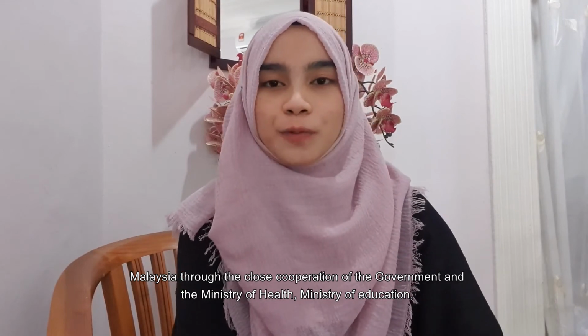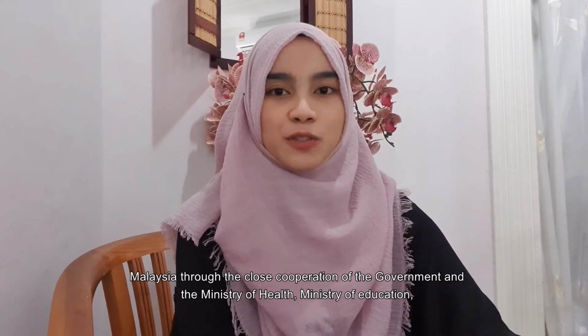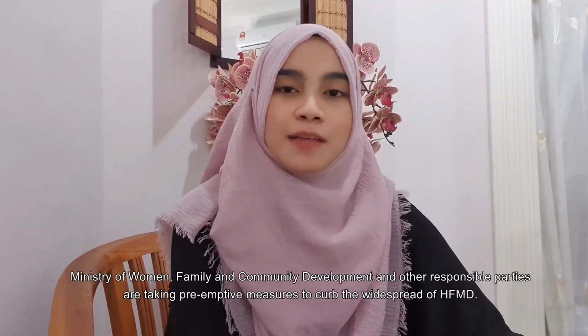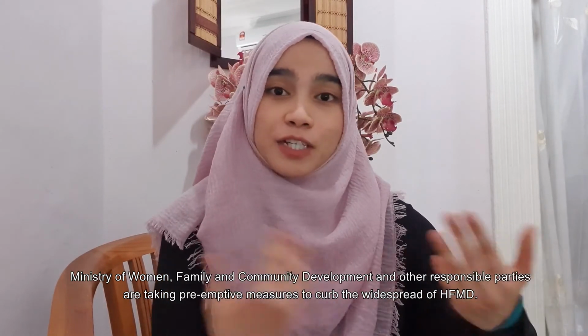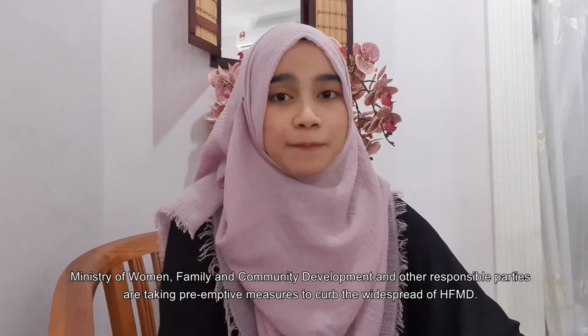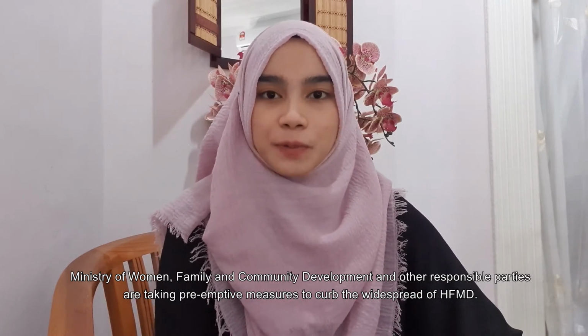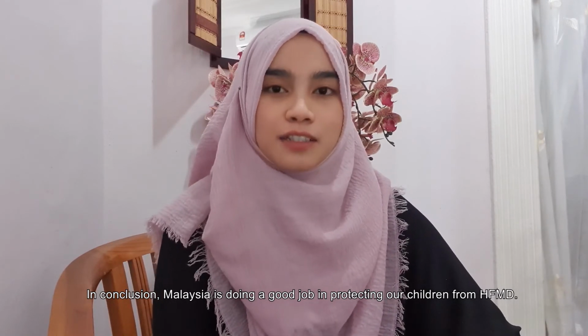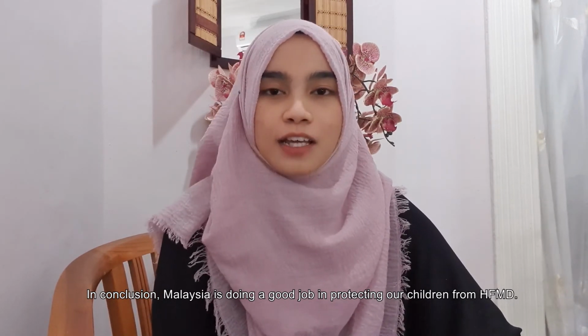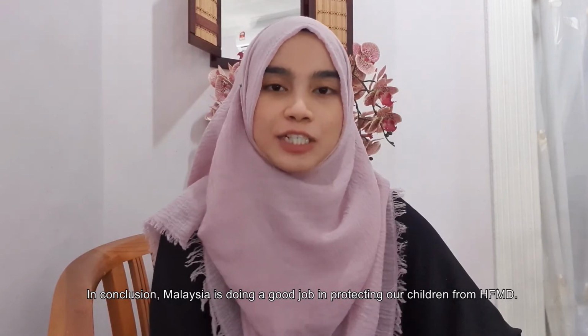Malaysia, through close cooperation of the government with the Ministry of Health, Ministry of Education, Ministry of Women, Family and Community Development, as well as other responsible parties, is taking preemptive measures in curbing the widespread of HFMD. In conclusion, we can say that Malaysia is doing a really great job in protecting our children from HFMD.